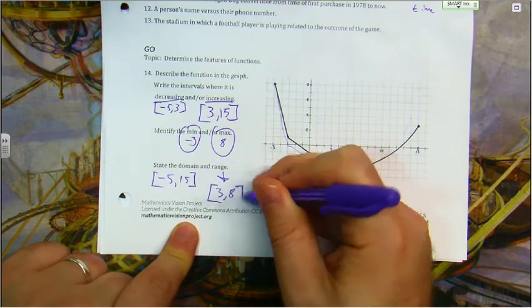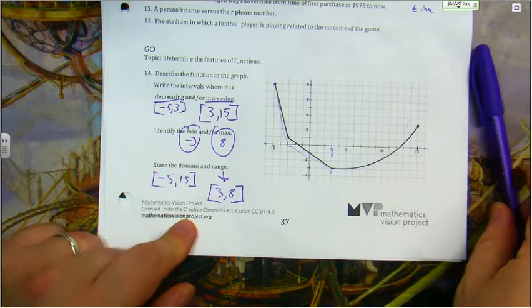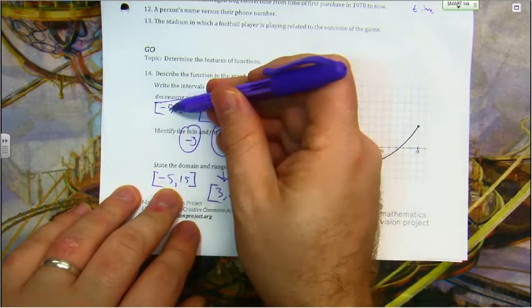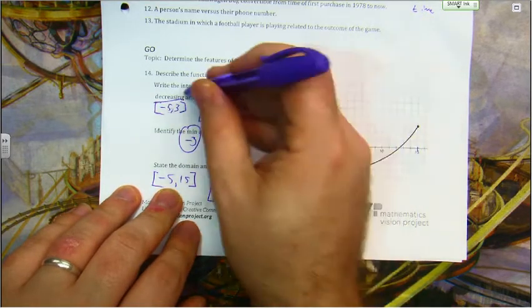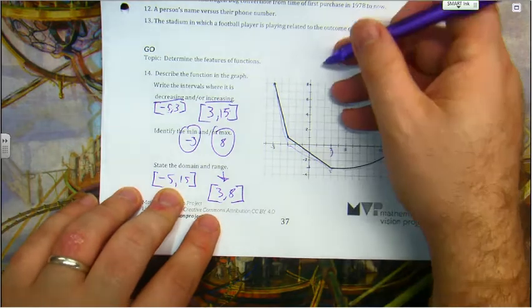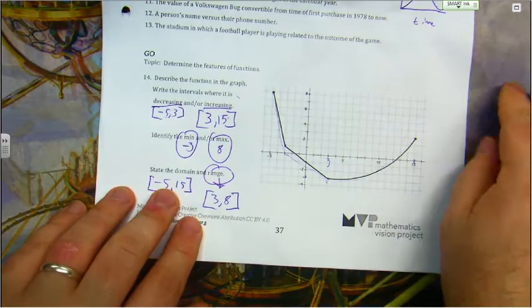That's it. Pretty easy. So make sure you're aware of your domain and range. When it's talking about intervals of increasing and decreasing, we care about the domain on which it's increasing or decreasing. Pretty much the only time we care about our range is when it specifically asks for our range. But any other intervals we're talking about our domain.